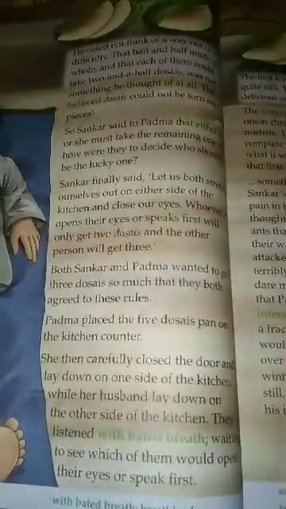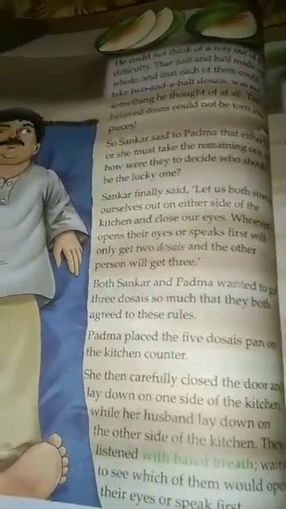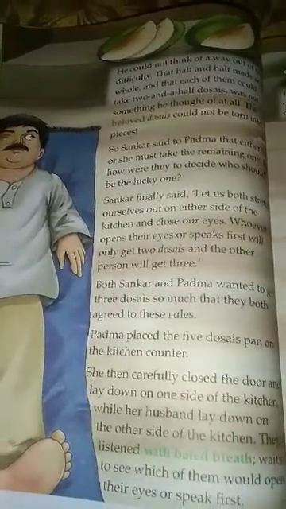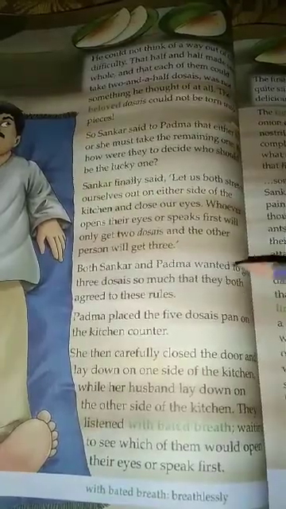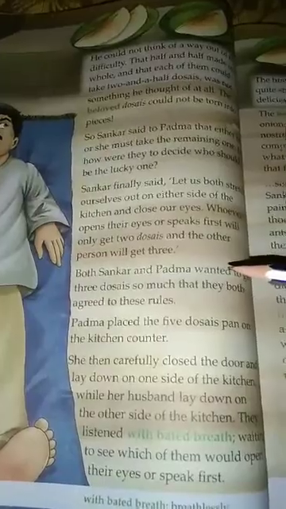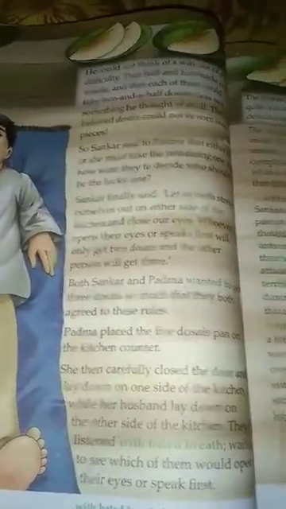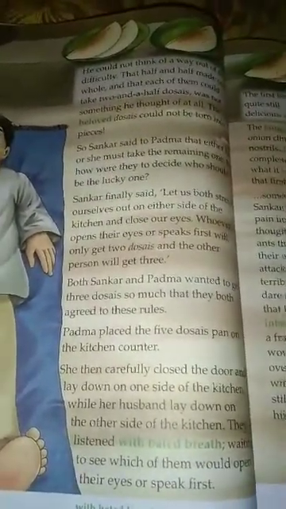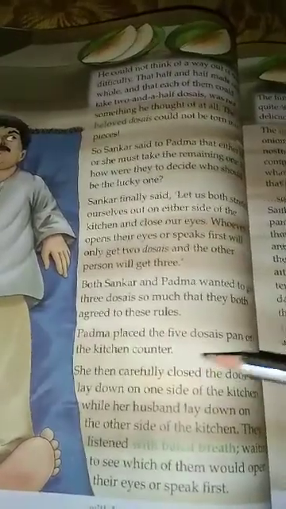Now whoever will speak first or whoever will open the eye first will get only 2 dosas, and the other one, means the winner, will get 3 dosas. Both Shankar and Padma wanted to get 3 dosas so much that they both agreed to these rules. So he also wanted that he gets 3 dosas, and she also wanted that she gets 3 dosas. So they agreed to these rules, and Padma placed the 5 dosas pan on the kitchen counter.